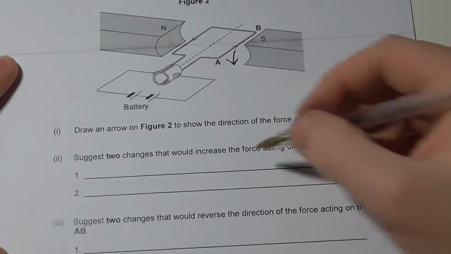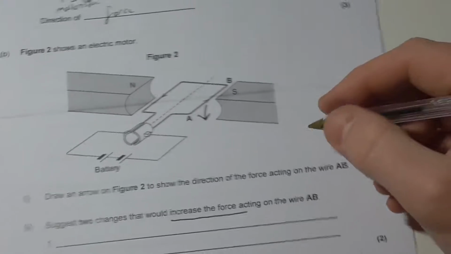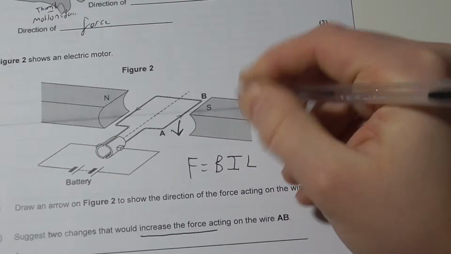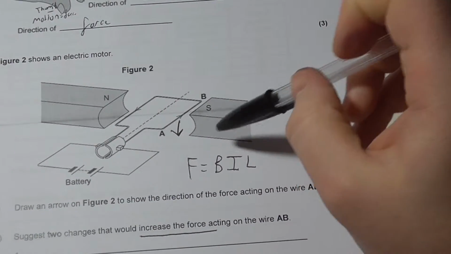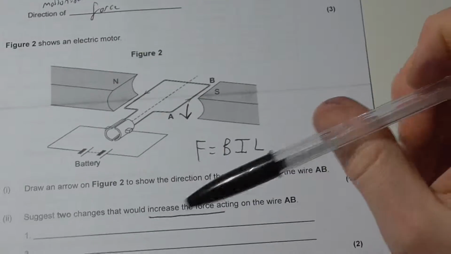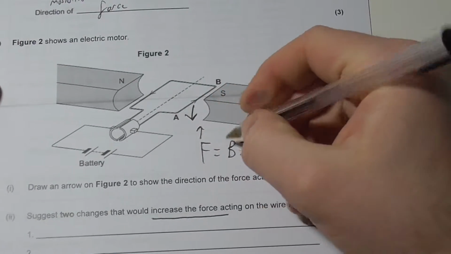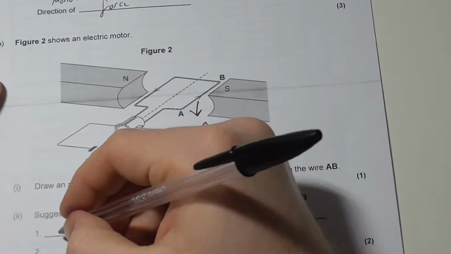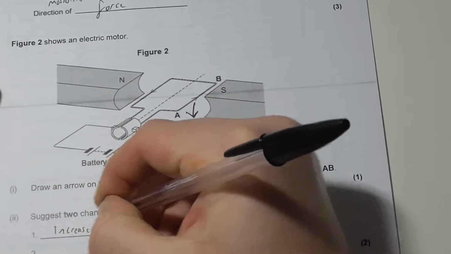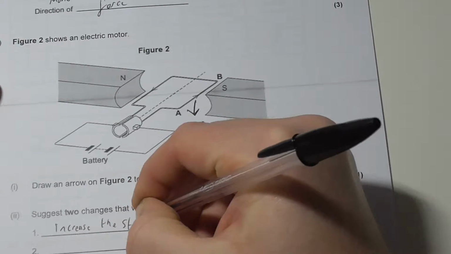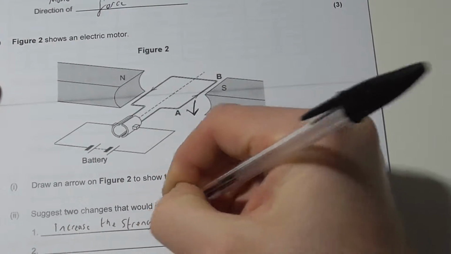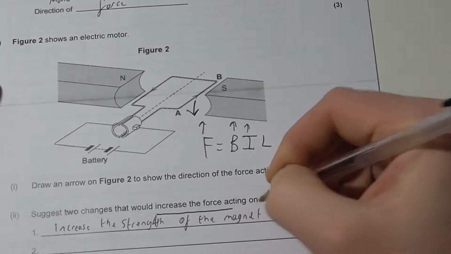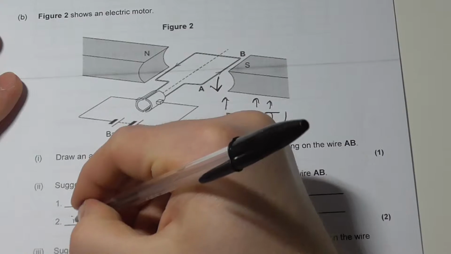So just two changes that can increase the force. Now hopefully you all remember the equation, F equals BIL, where B is the magnetic field strength, I is the current, and L is the length. If we want to increase the force, we need to increase these two here. So we could increase the strength of the magnet. Or increase current.